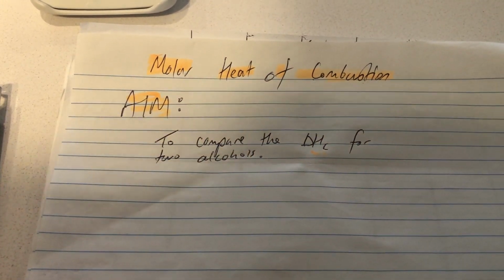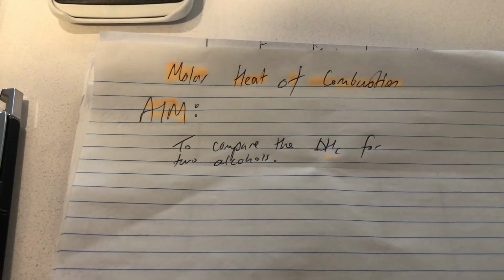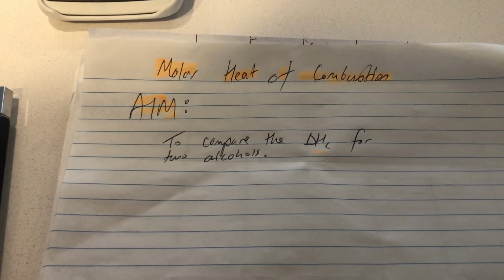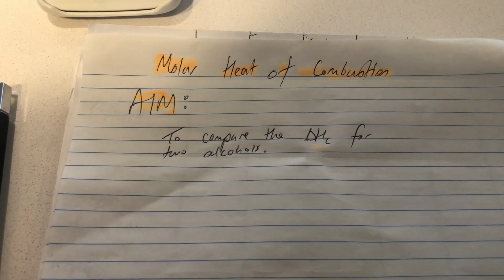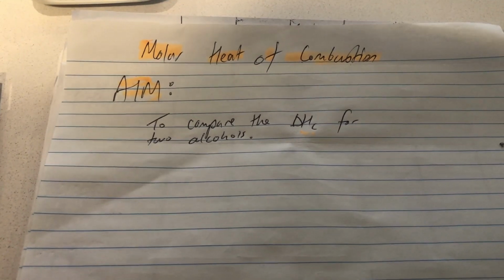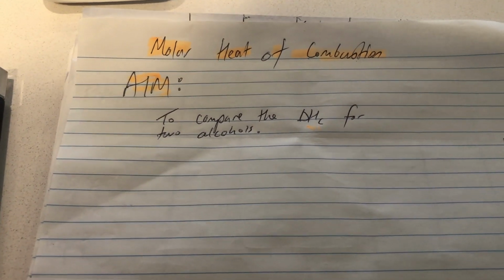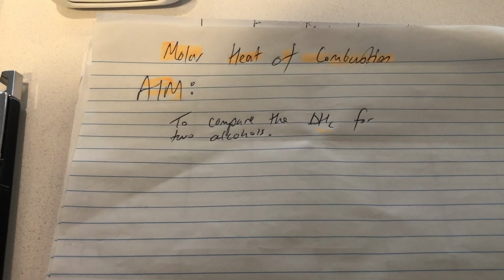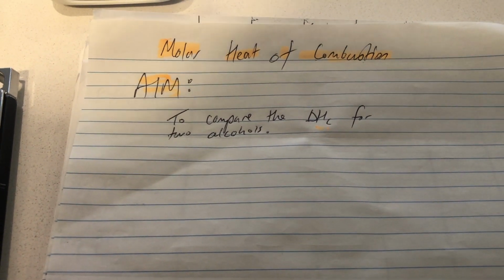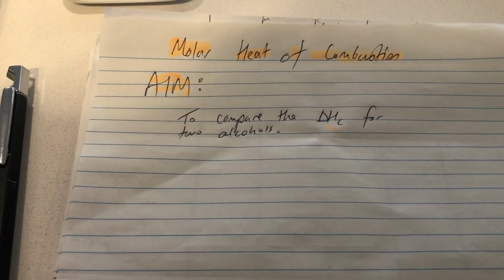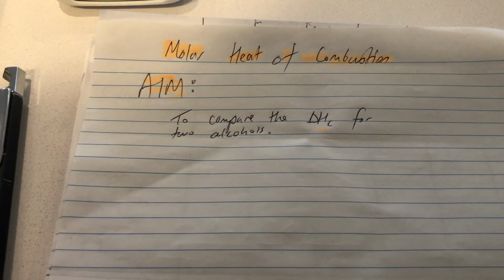We know it's an exothermic reaction. We know we expect negative values. Some of you might ignore the sign, but the value we expect to be roughly 1300 kilojoules per mole for ethanol. And you're going to have to look at some reference data on the isopropyl alcohol. Your conclusions should not just compare which alcohol released the most amount of energy, but it should also look at the amount of heat loss. And we should hopefully have the same percentage error in both experiments.